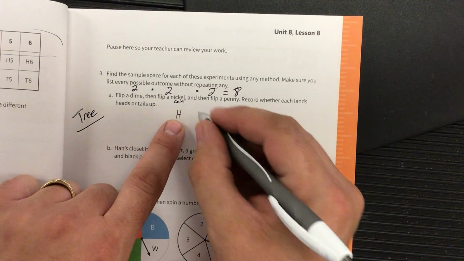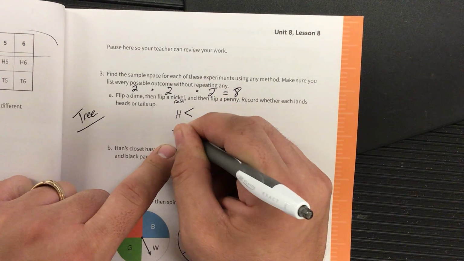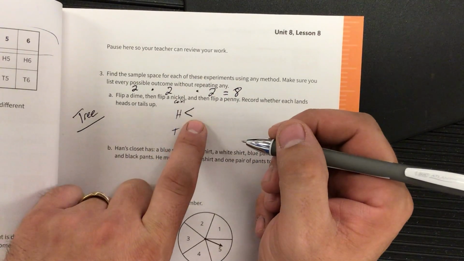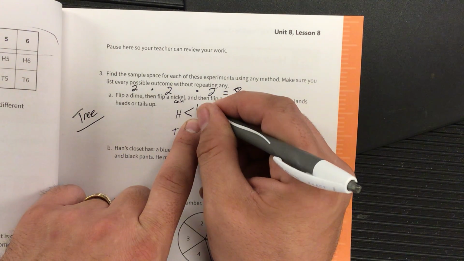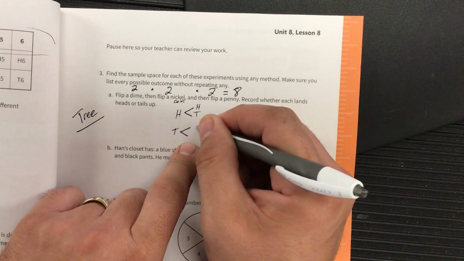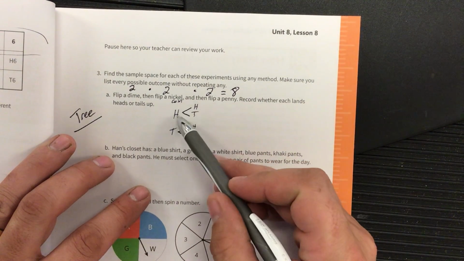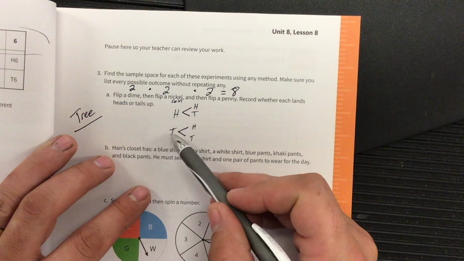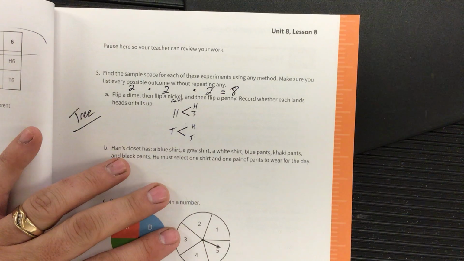Now when you switch outcomes, you're going to branch off of that. And what are the outcomes up here? Heads or tails. And then that repeats down here. So if I follow branches after 2 coins, I could get heads, heads, heads, tails, tails, heads, tails, tails would be the 4 outcomes. But I have 3 coins.